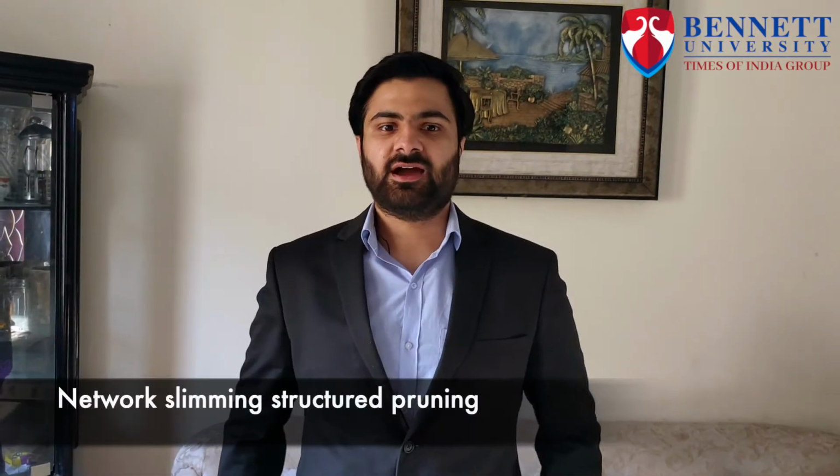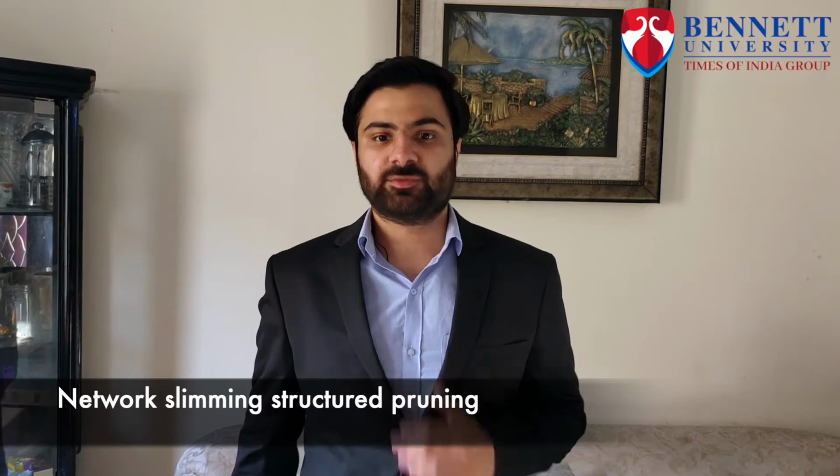Another pruning technique I studied was network slimming structured pruning. It was an advanced study of the L1 norm filter-based pruning which I did. It imposes L1 sparsity on the channel-wise scaling factors from the batch normalization layers during training. It prunes channels with the lower factor across all the layers, hence it automatically detects and prunes channels across the whole network.